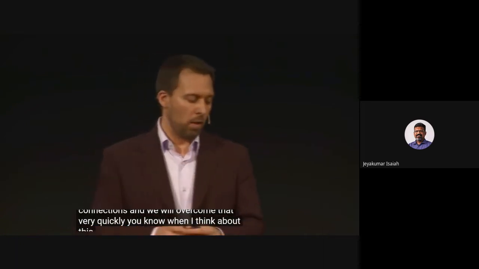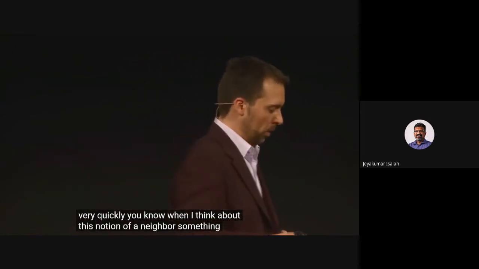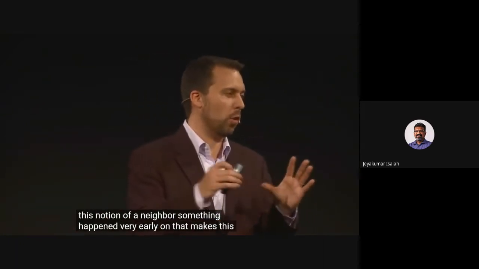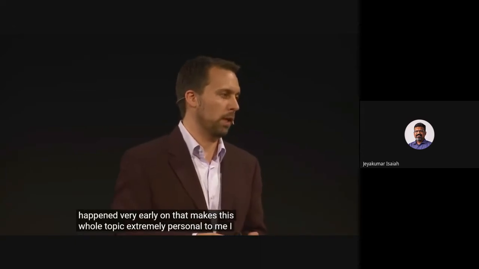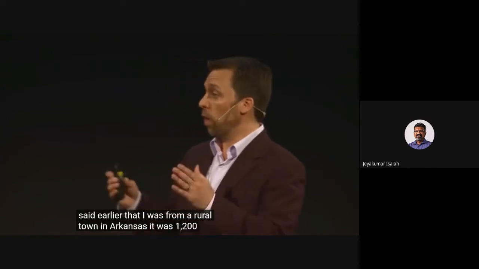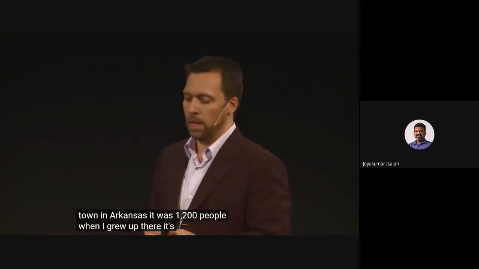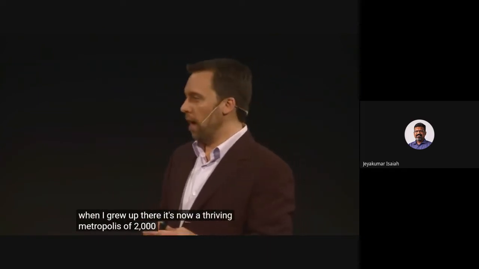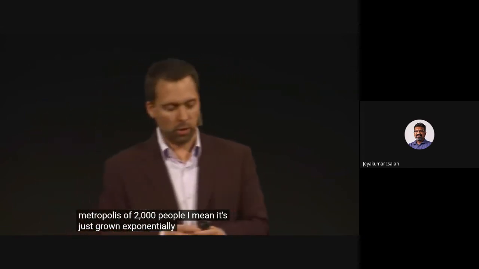When I think about this notion of a neighbor, something happened very early on that makes this whole topic extremely personal to me. I said earlier that I was from a rural town in Arkansas. It was 1,200 people when I grew up there. It's now a thriving metropolis of 2,000 people. I mean, it's just grown exponentially.